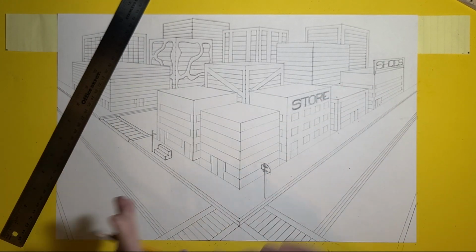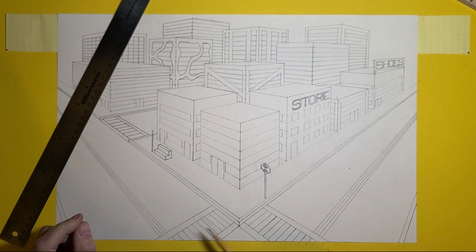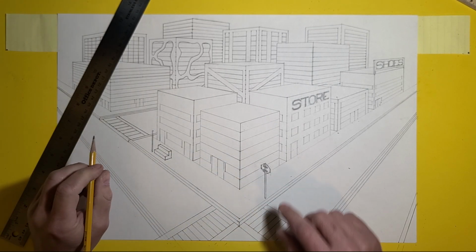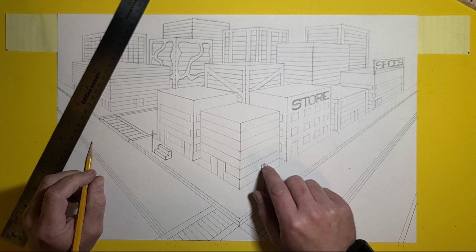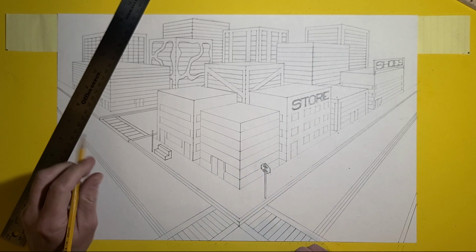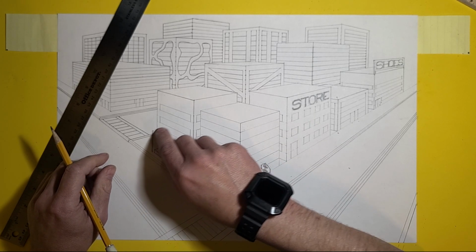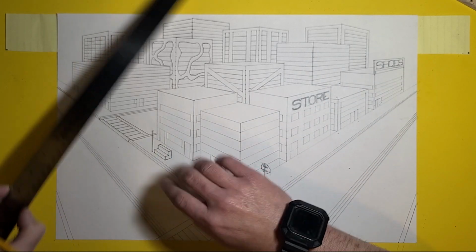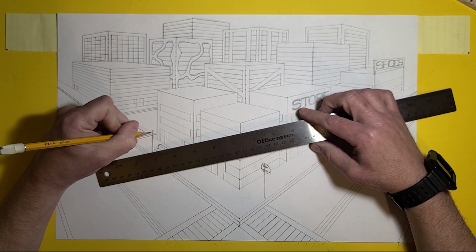Now this sign needs to be visible as the bus is driving this way down the street. So what direction do we need to make the top and bottom of the sign going in? Well, it's not going to be the same direction as with the stop sign. We're going to make the top and bottom of this sign go towards our right vanishing point. So let's go ahead and take care of that next.